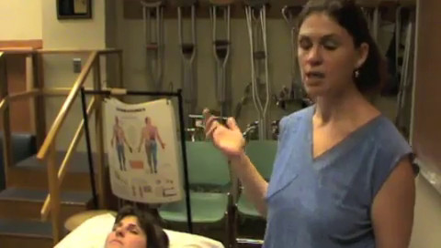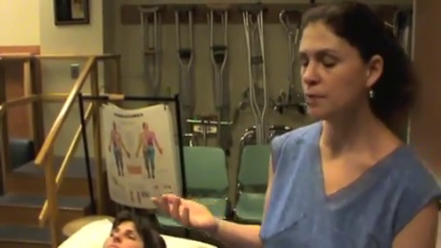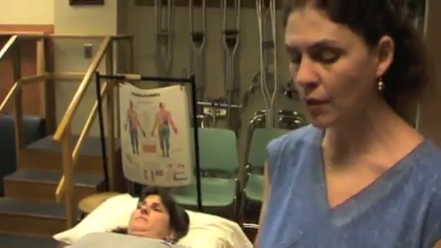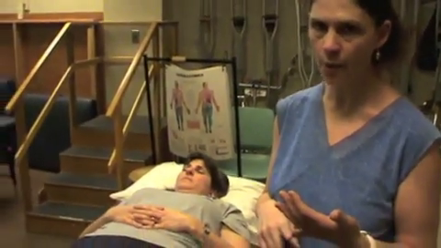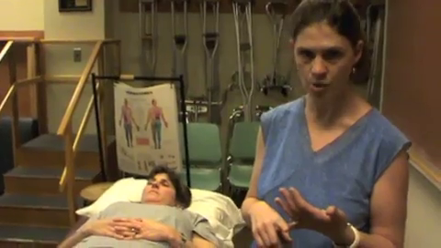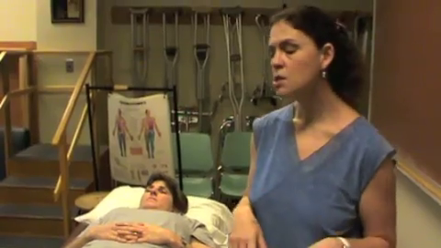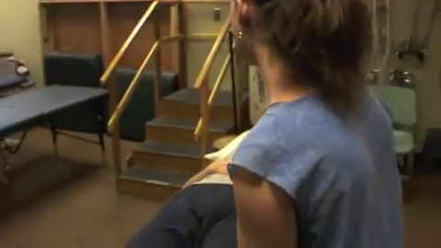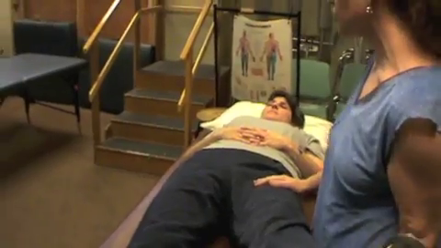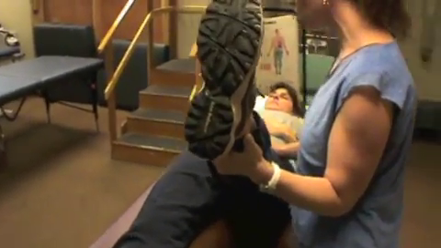One of the most well-known PNF techniques is hold relax, which is used primarily to increase range of motion, and it's most commonly used to increase hamstring length or hip flexor range of motion. Whenever there's a hold in PNF parlance, that always means an isometric contraction, and relax usually means the patient is supposed to relax. So in hold relax, for example, I would see however far she has in terms of her hamstring length. Let's say it's here.